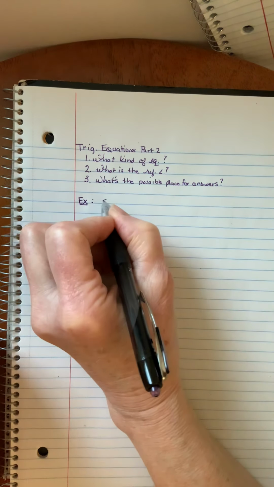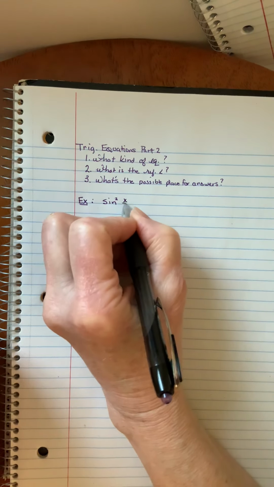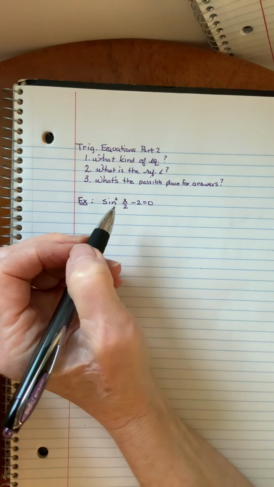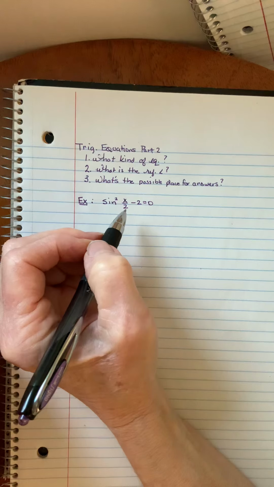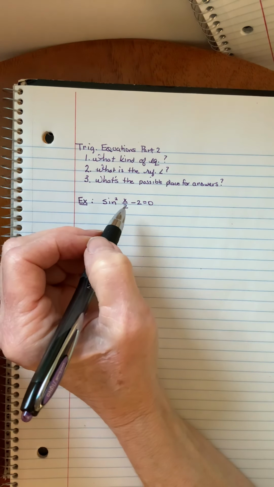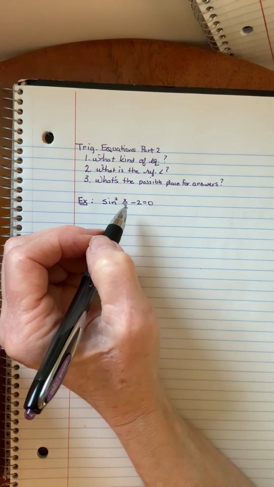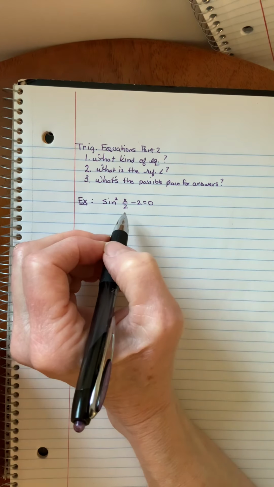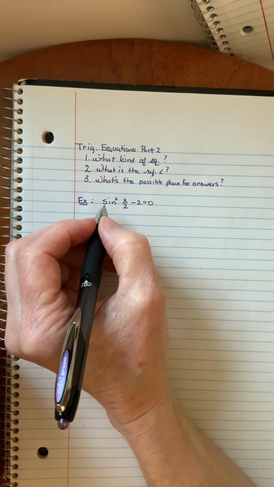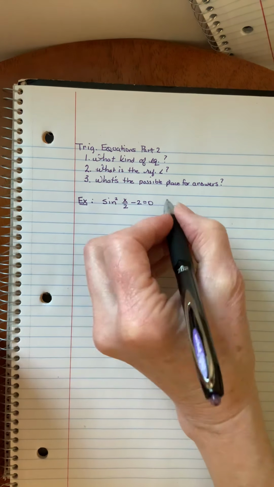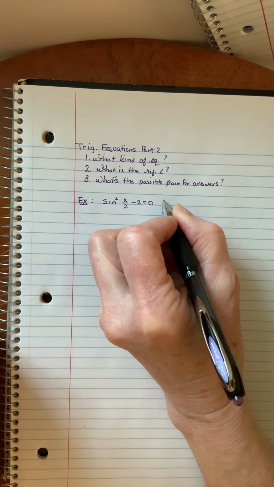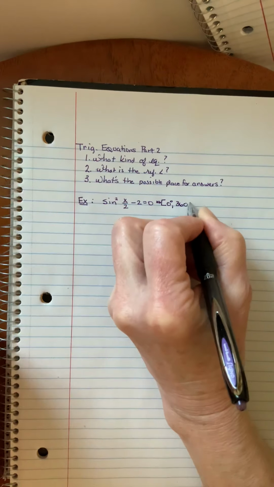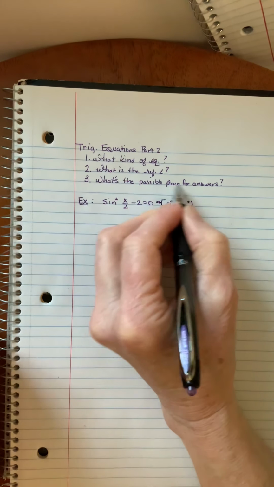First one I've got is this: sine squared of x over 2 minus 2 equals 0. That is quadratic, and it can be solved by quadratic formula, factoring, trying to take the square root of both sides. There are a lot of techniques that you should know from algebra. I'm going to do an algebra technique that we're probably fairly comfortable with. I'm going to say that x is in the region from 0 to 360 degrees. So there's my place for my answers.